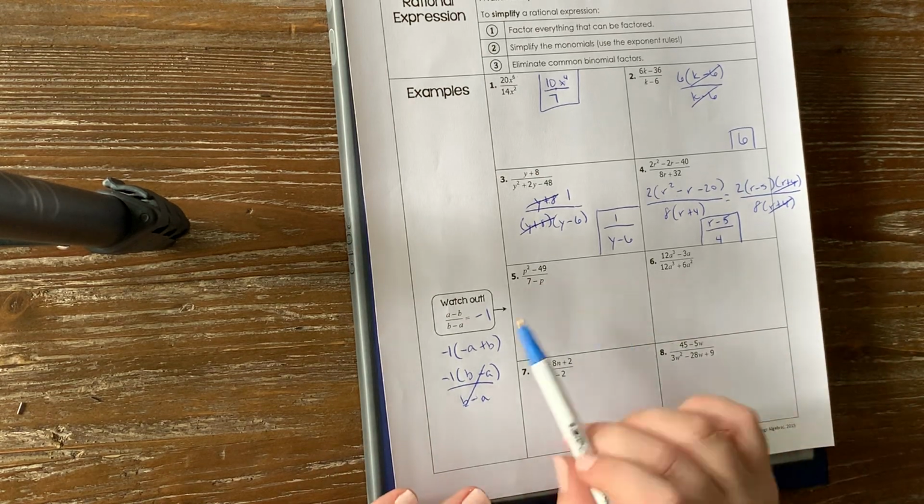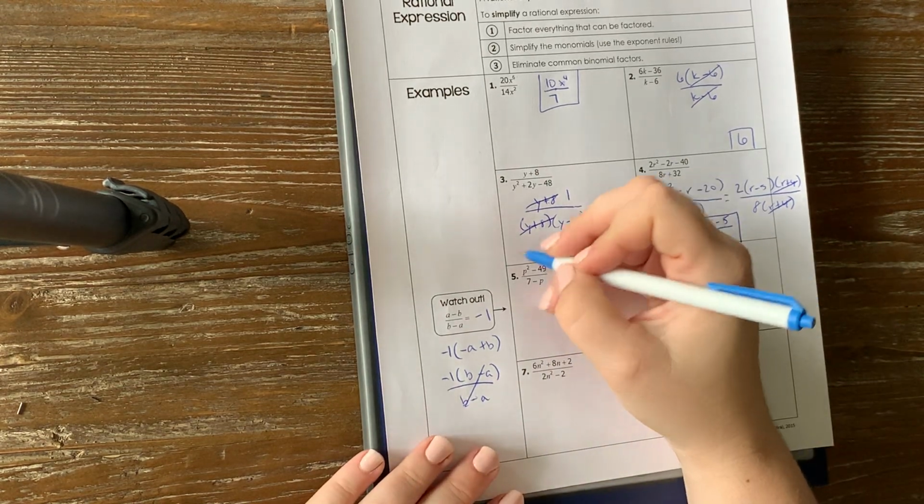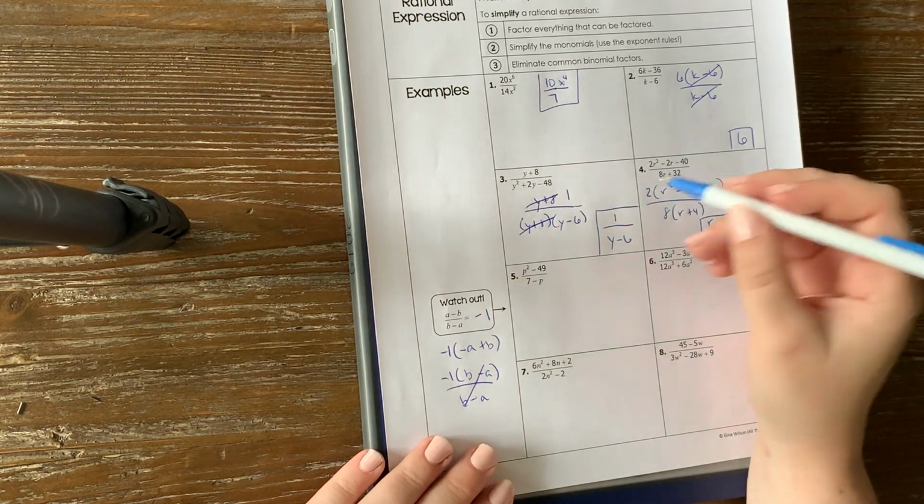Okay, so on number 5 right here, in the numerator, we need to do the difference of squares.